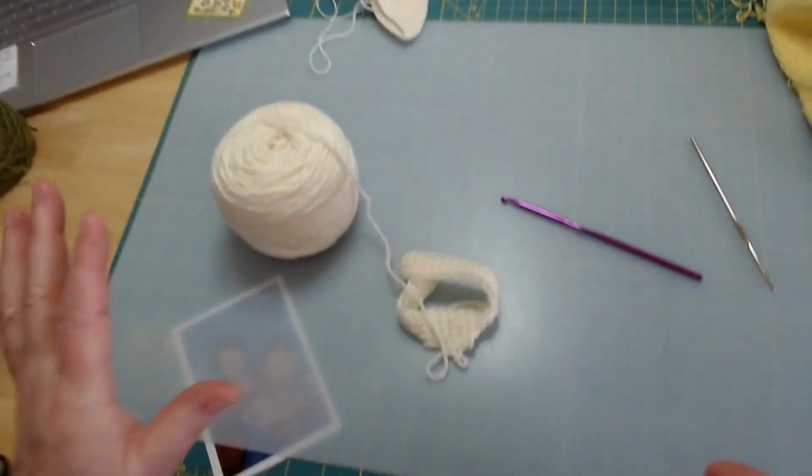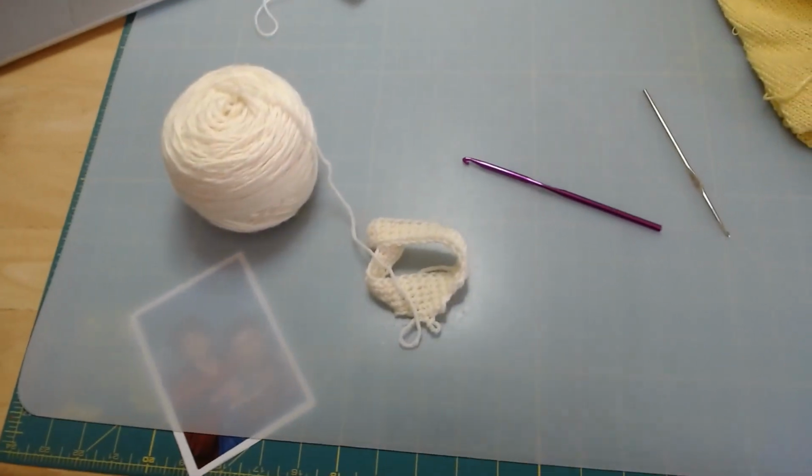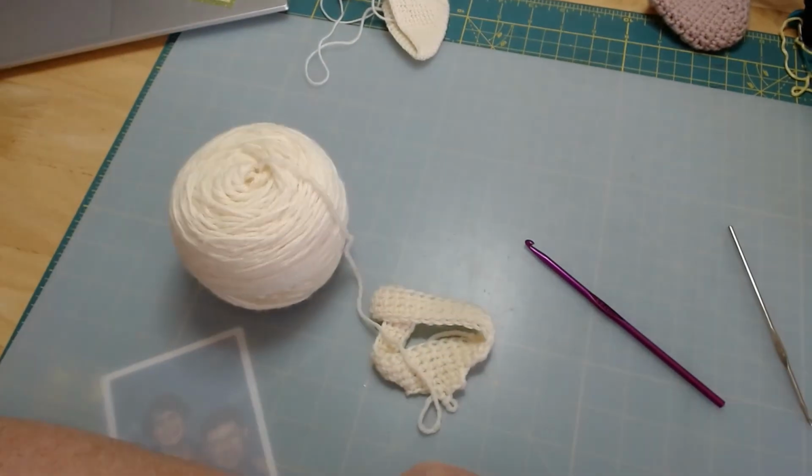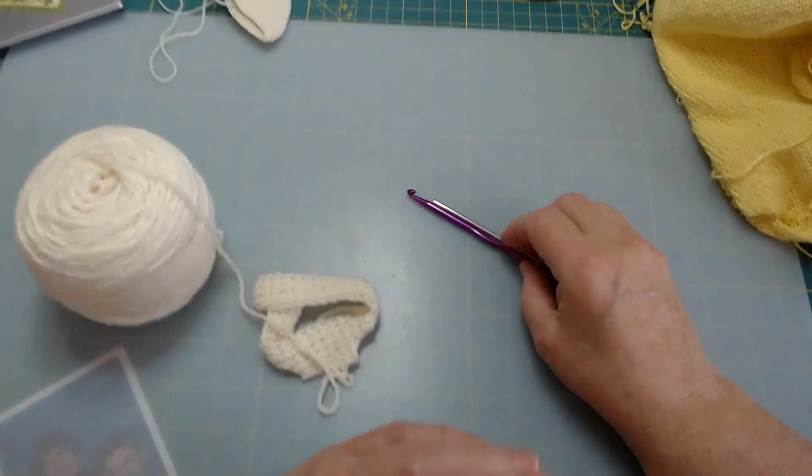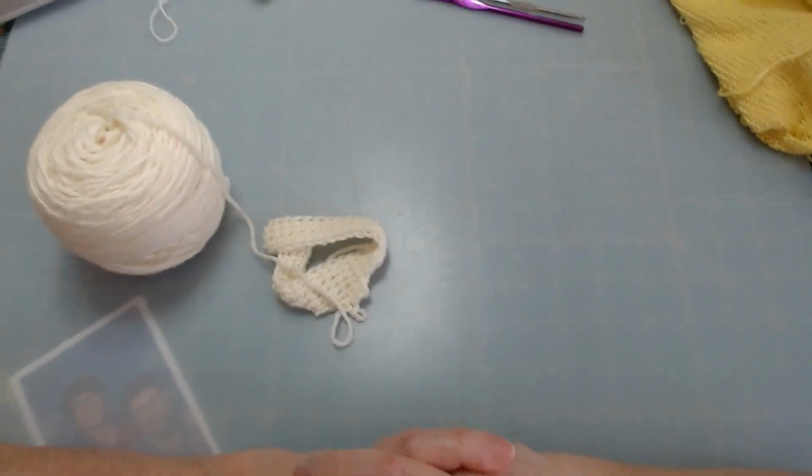Okay, I hope this has helped you. I hope it's something that you might enjoy doing. Go ahead and play with some of these things, and we'll try and do the moss stitch next time so that you can kind of see that you can play with all kind of stitches with crochet.